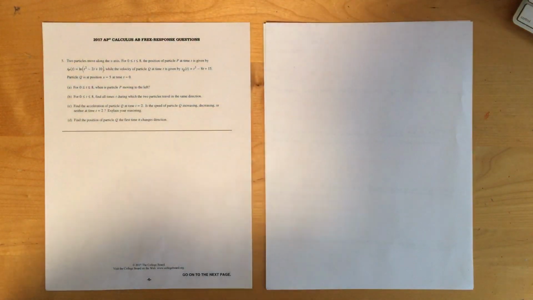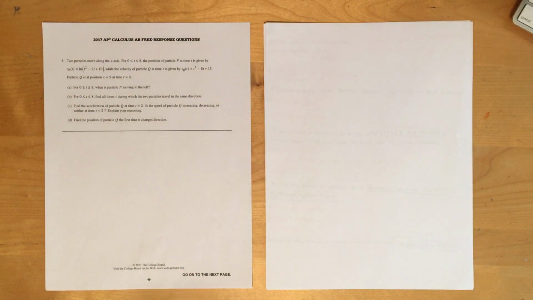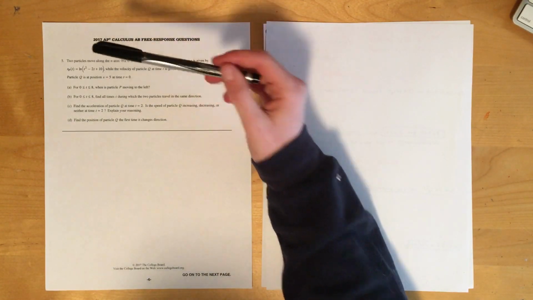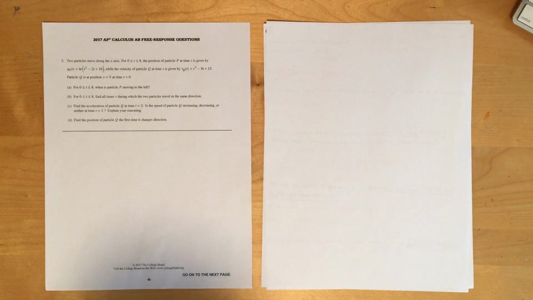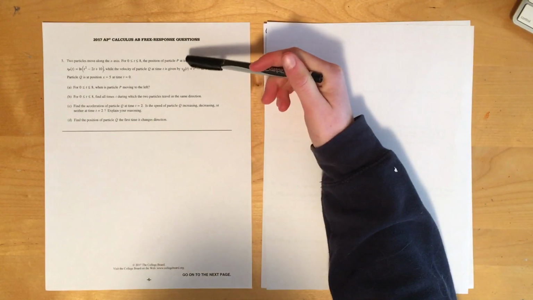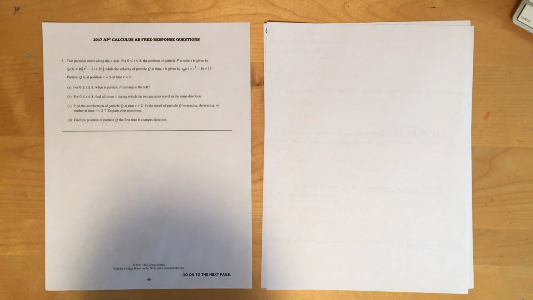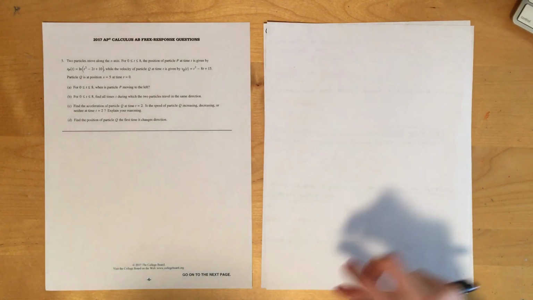Alright, so this is question 5. Question 5 states, two particles move along the x-axis. For t greater than or equal to 0 and less than or equal to 8, the position of particle p at any time t is given by xp of t equals ln of t squared minus 2t plus 10, while the velocity of particle q at time t is given by vq of t equals t squared minus 8t plus 15. Particle q is at position x equals 5 at time t equals 0.